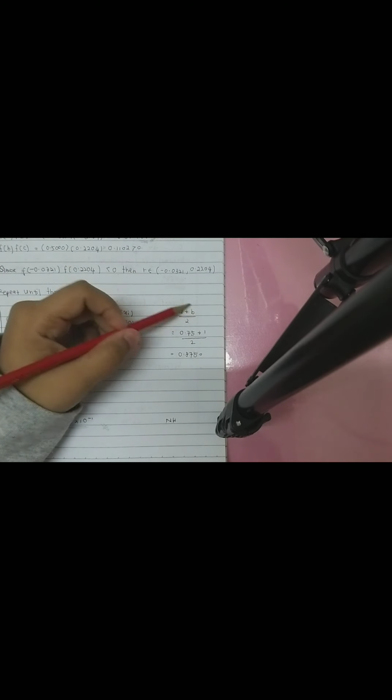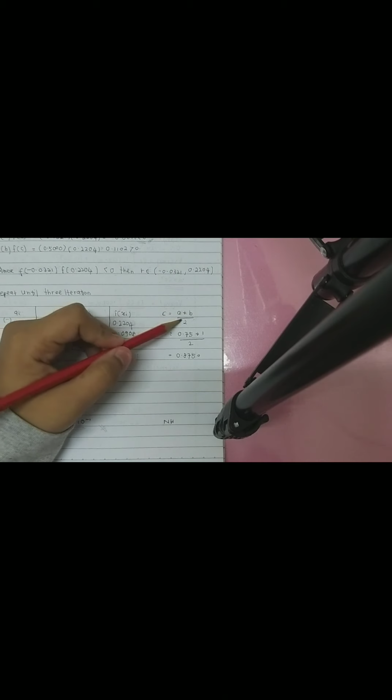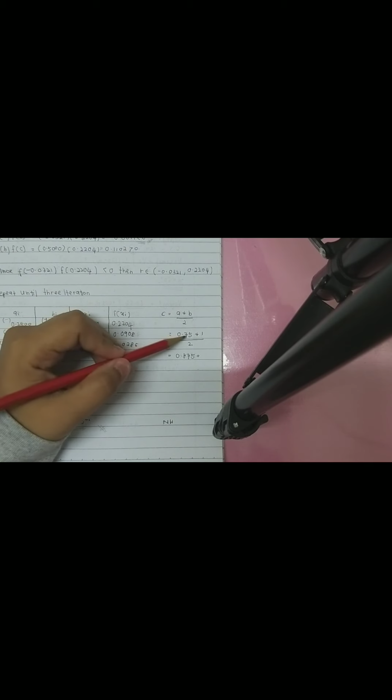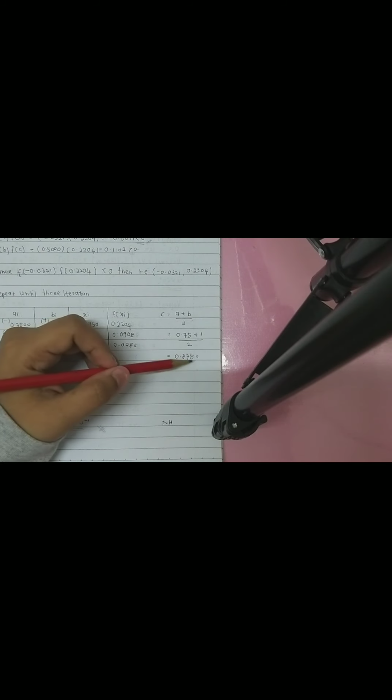So for this bisection method, we will have to find c. To find c, we will do this. c is equal to a plus b divided by 2, which is 0.75 plus 1 divided by 2, and we will get 0.875.